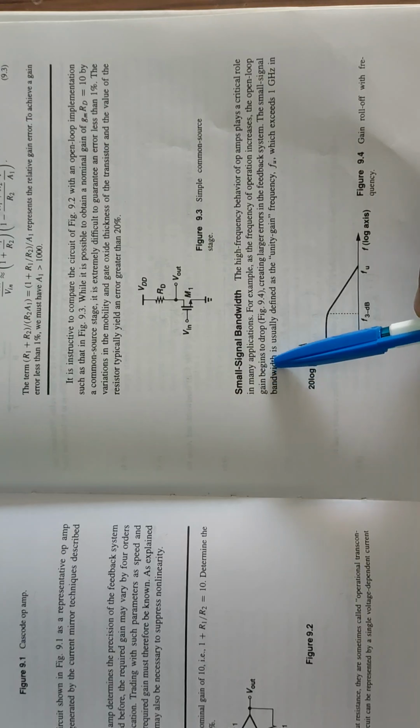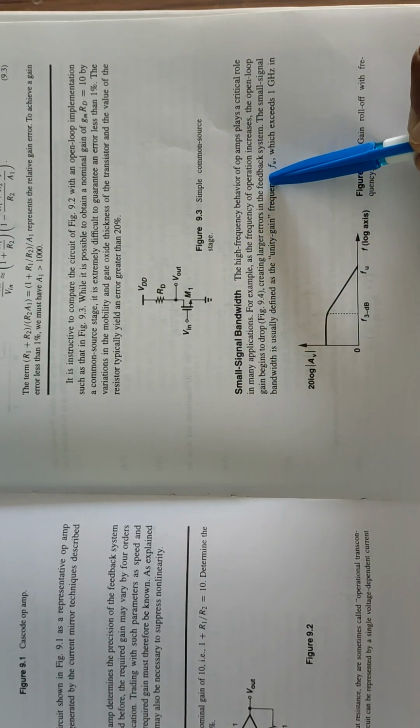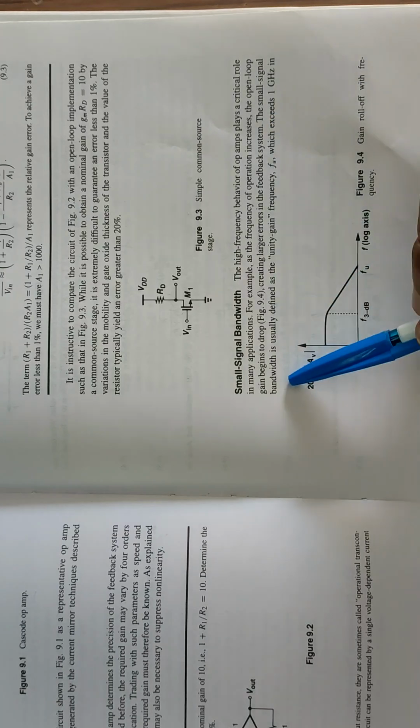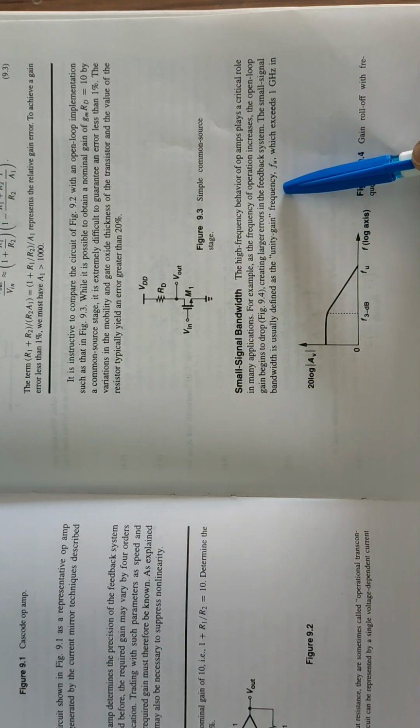Small signal bandwidth. The high frequency behavior of op-amps plays a critical role in many applications. For example, as the frequency of operation increases, the open loop gain begins to drop, creating large errors in the feedback system. The small signal bandwidth is usually defined as the unity gain frequency fU, which is estimated at 1 GHz.